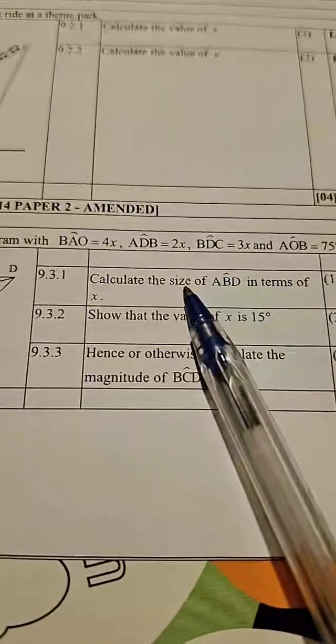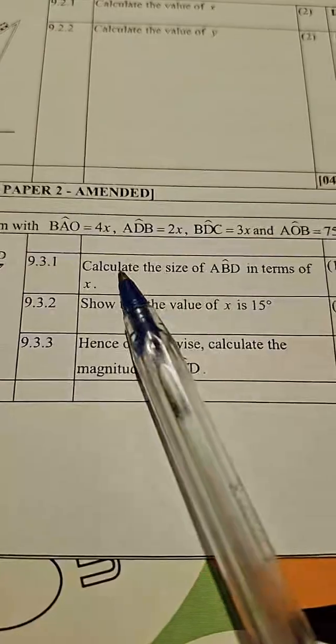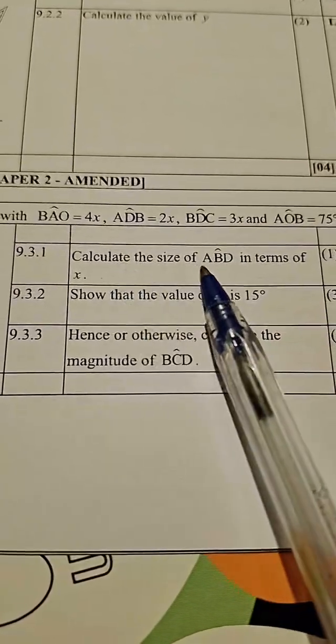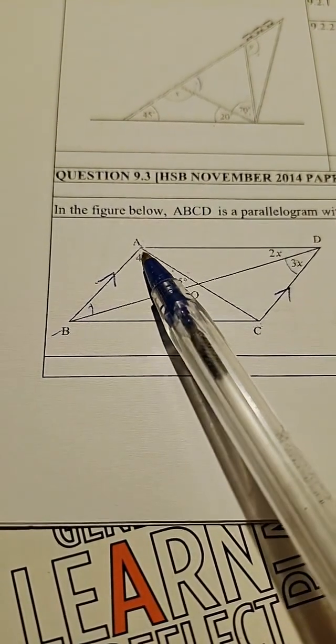Let's just recap what we did here. Firstly, in question 9.3.1, they asked us to calculate the size of angle ABD. We looked at triangle ABC and saw that 4x plus 75 plus angle ABD, which we don't know, equals 180 degrees because this is a triangle.